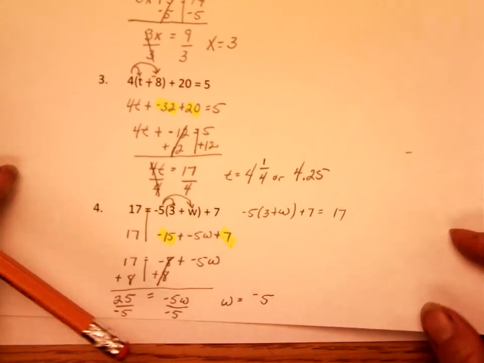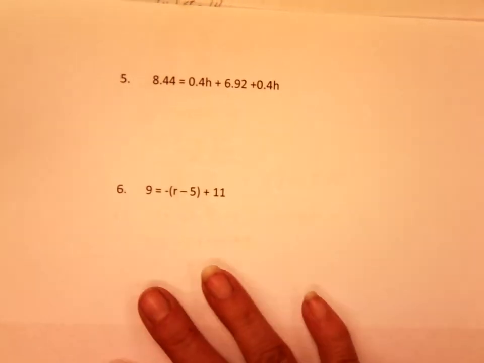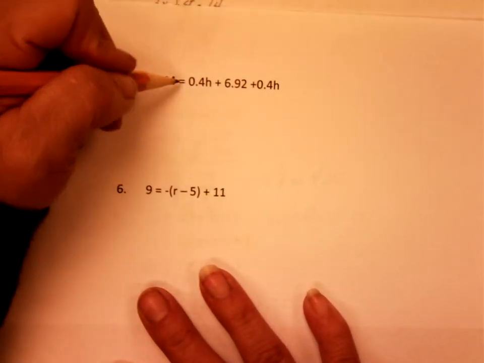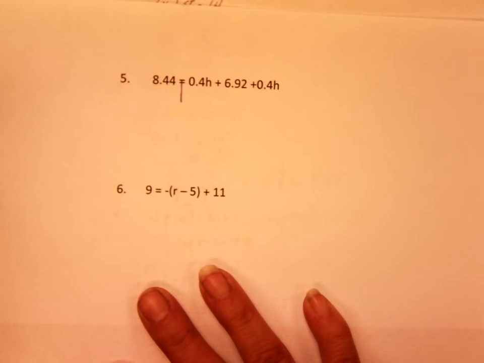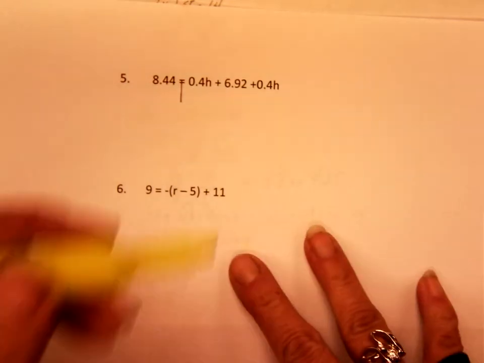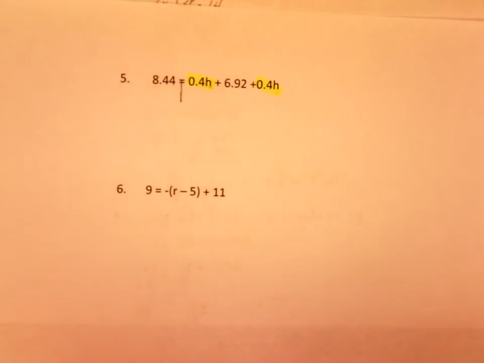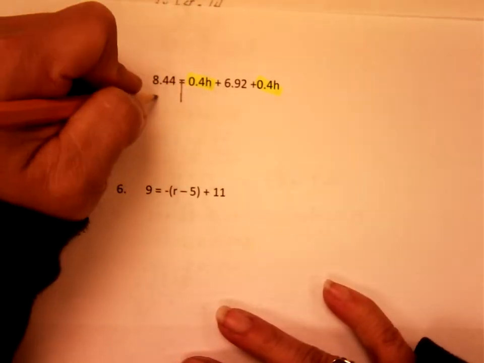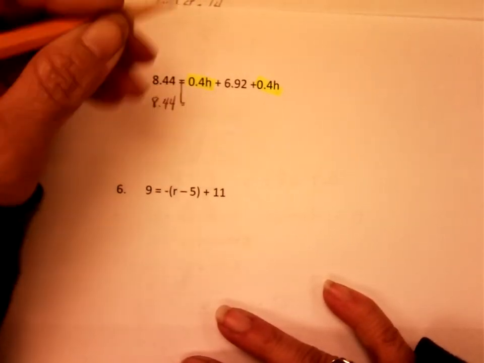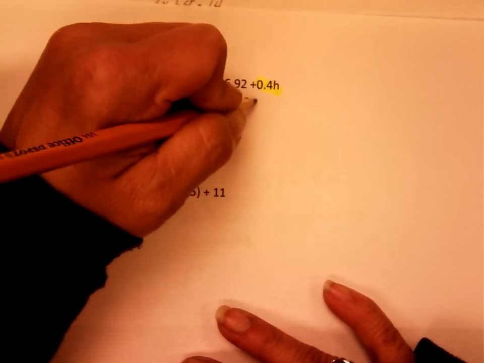All right, let's look at number 5 and 6. Okay, 5, same thing. Make your line here. Can you distribute anything? You can't, but you can combine like terms. So you're going to combine 0.4h and 0.4h. So you have 8.44 is equal to 0.8h plus 6.92.